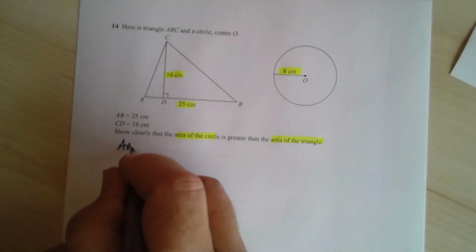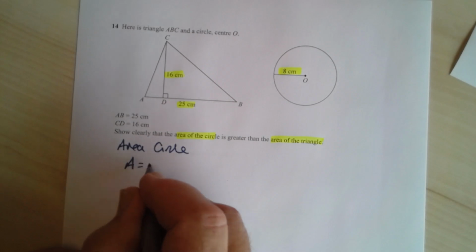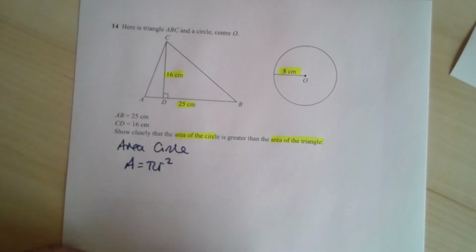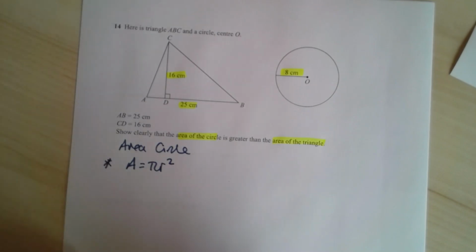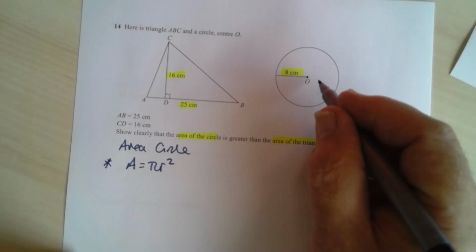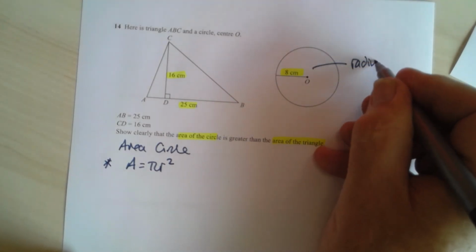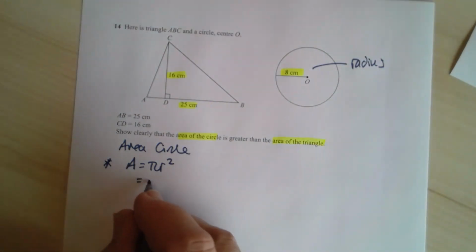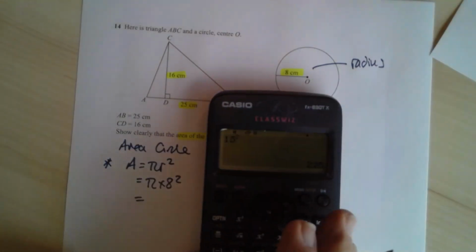So the area of the circle is the formula A equals pi r squared. Again, this is something you will need to know for your exam. The radius, I've already discovered, is 8 centimetres. So it's going to be pi times 8 squared, and I use my calculator.